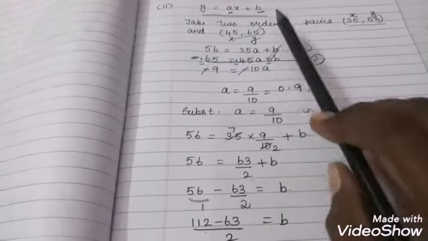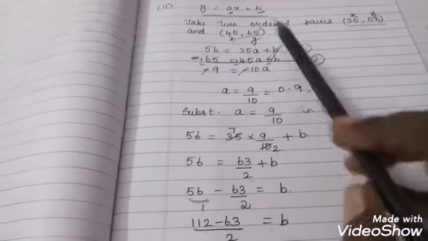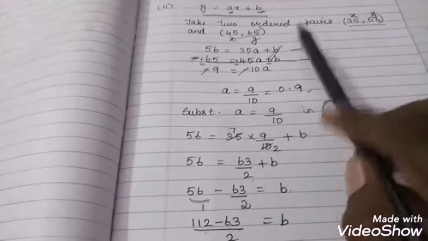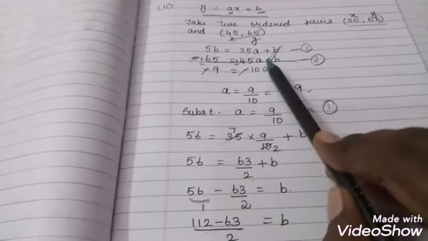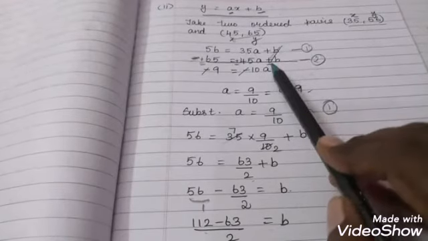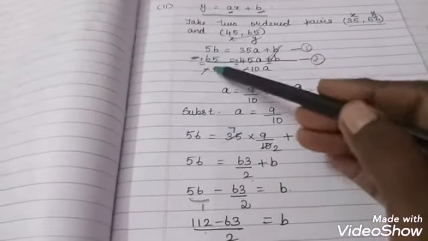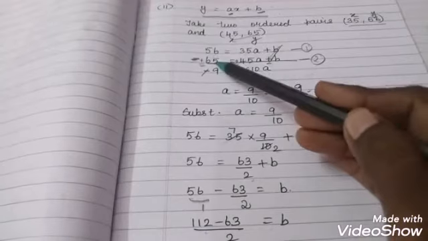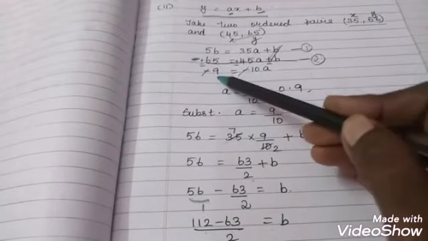It's nothing but 45a plus b. That is what you have here. Now subtract it. When you subtract it, what will happen here? This gets cancelled. So 45b and b get cancelled here. And when you subtract these both, 56 and 65, what will I get? It's minus 9.